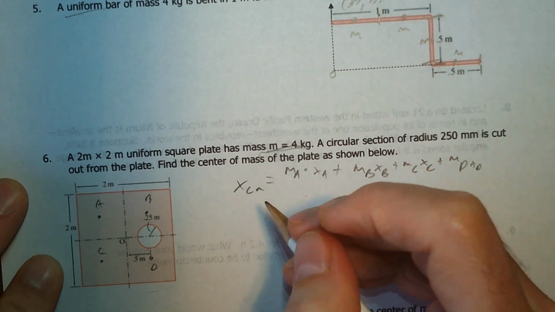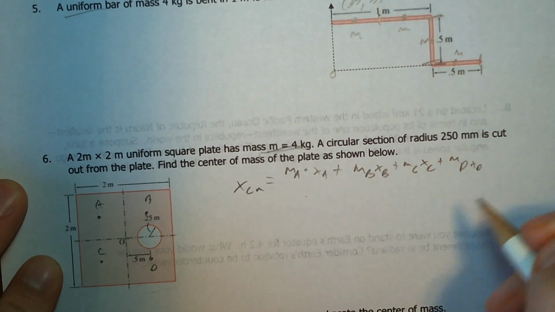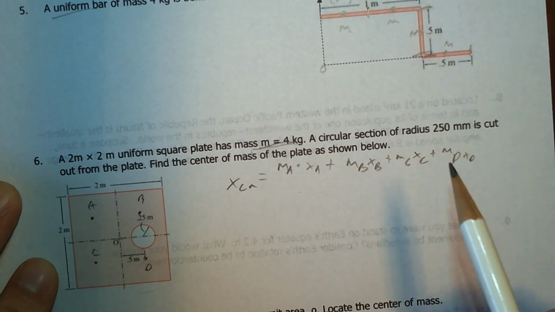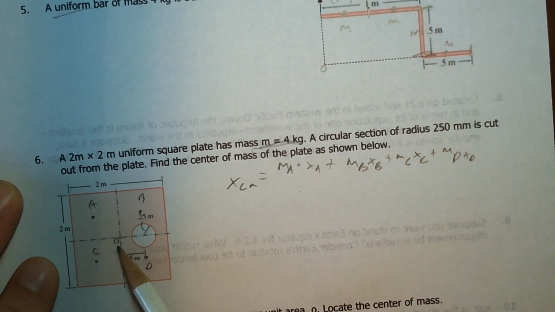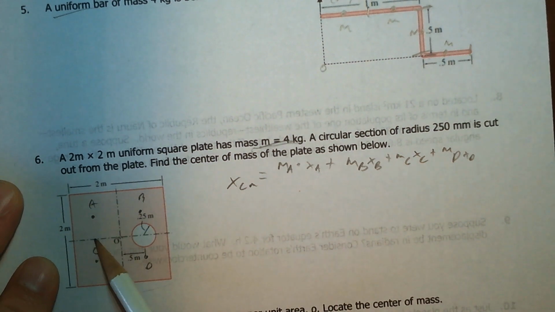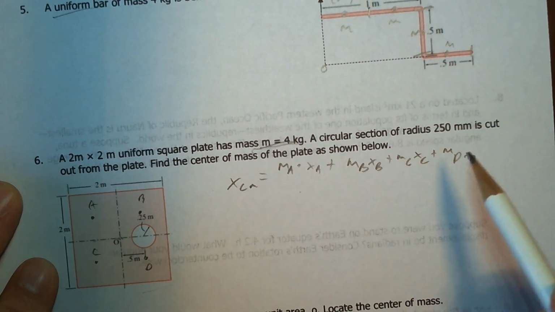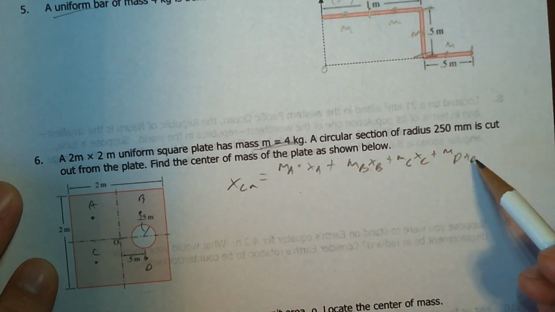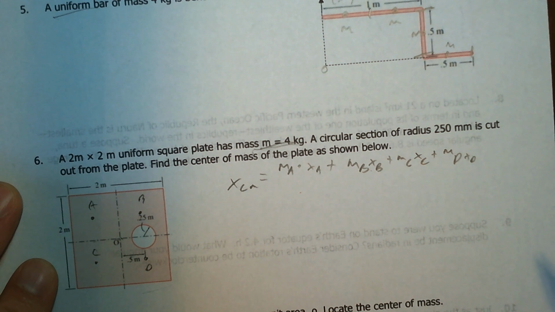If I divide this by the total mass of 4, I would end up getting 0, because this x position is a negative 1/2, this one is also a negative 1/2, and this is a positive 1/2, and that's a positive 1/2 right there for the x.